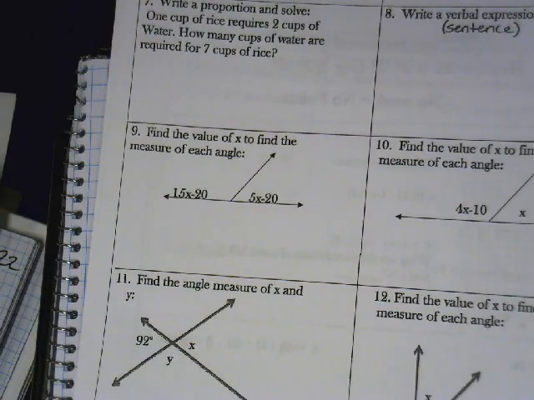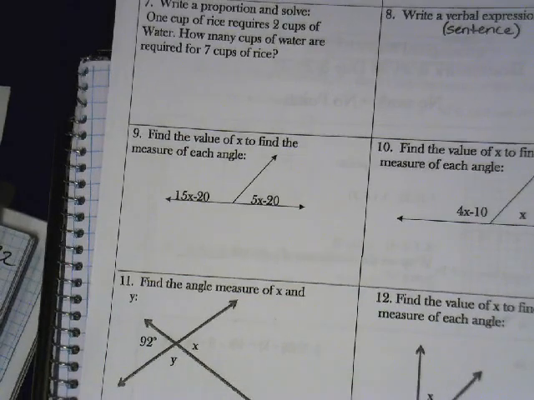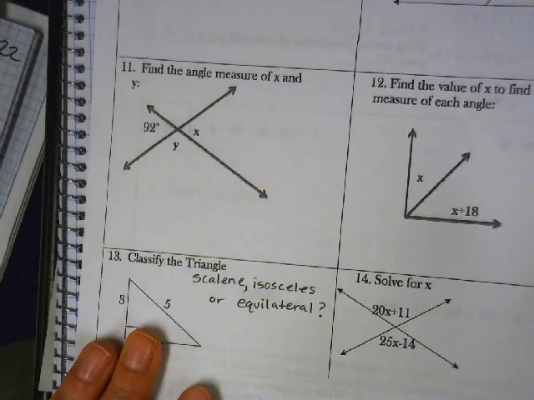Let's look at it, everybody. Okay, let's look at number 11 because number 11 will help us do number 14.